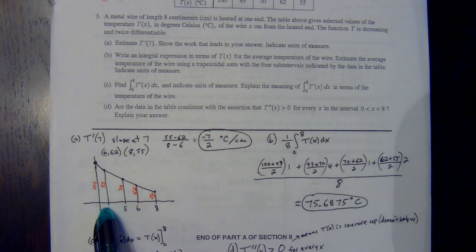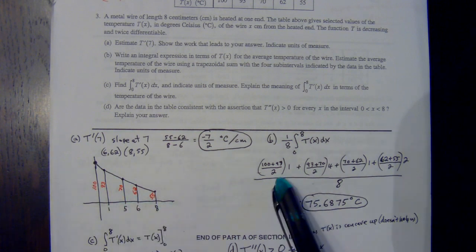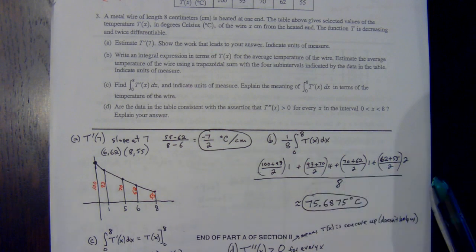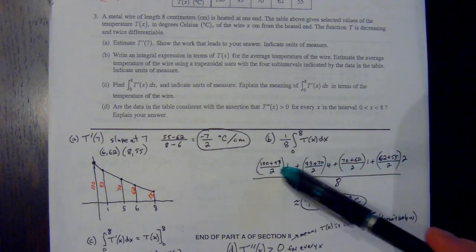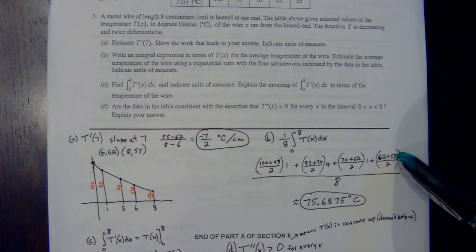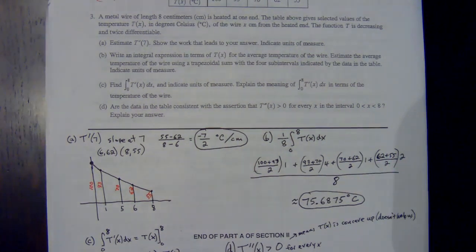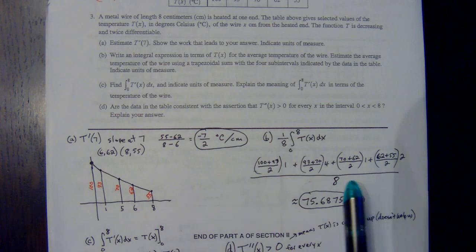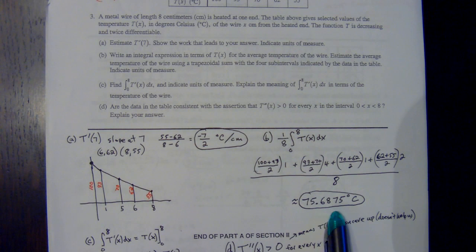So if I just use that formula, I'll do 100 plus the 93 divided by 2 times the height, which is 1. When I do the area of this trapezoid, I'll do 93 plus the 70 divided by 2 times the 4, and so on and so on. So I did the same thing, just the area of that trapezoid each time. There were 4 of them, so I added up all those areas and then divided by 8. And thankfully, this was on the calculator part of the test, so I just plugged all that into the calculator, and I should have gotten 0.688 right there.